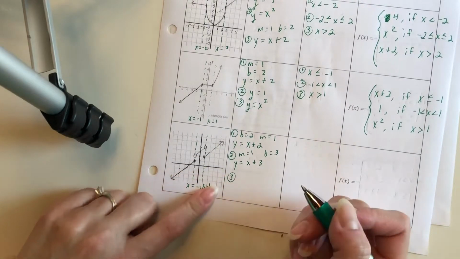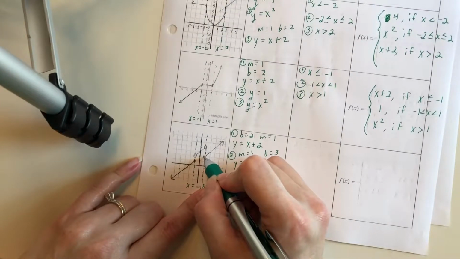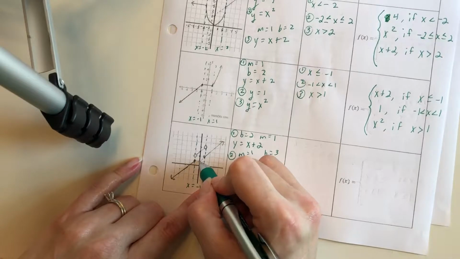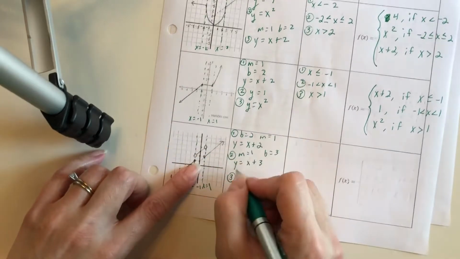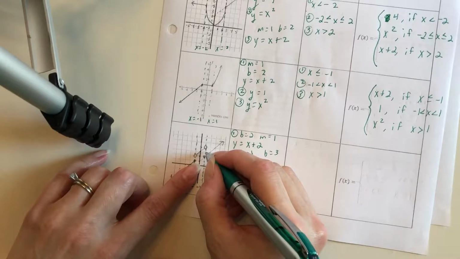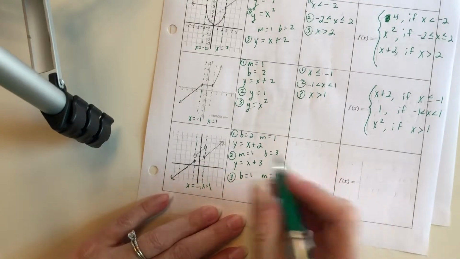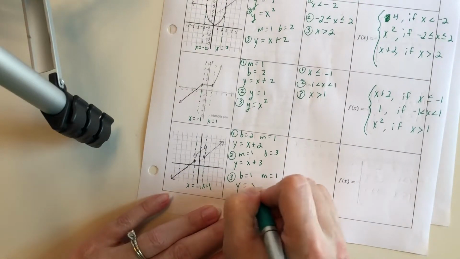And the third piece, if I could extend this one a little further, it would touch the y-axis at 1. So it has y-intercept 1. Slope is rise over run is 1 over 1, 1 over 1. So slope is 1. So this equation is y equals 1x plus 1.